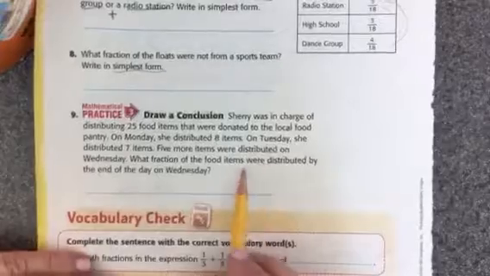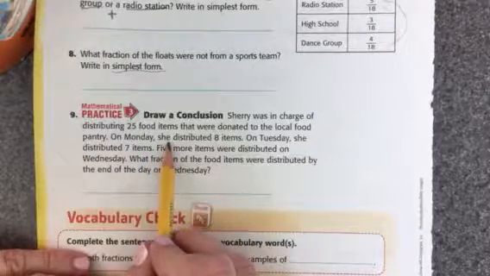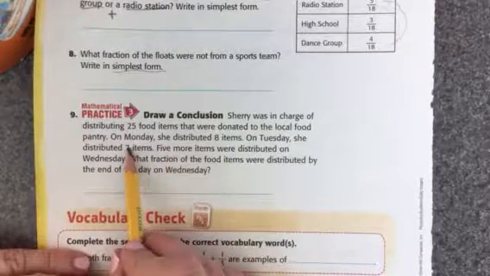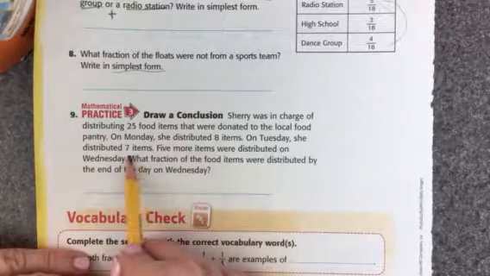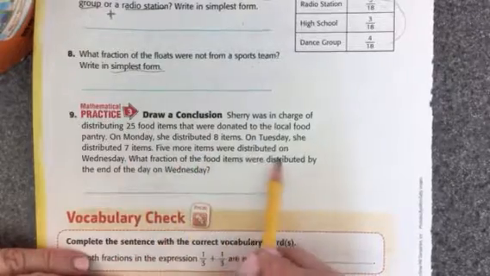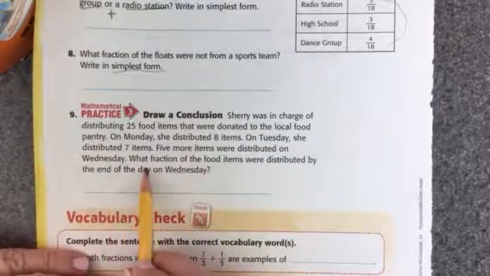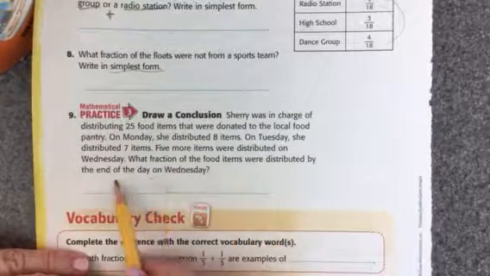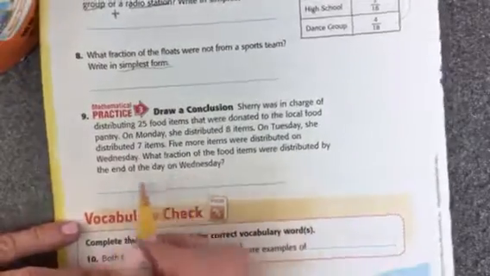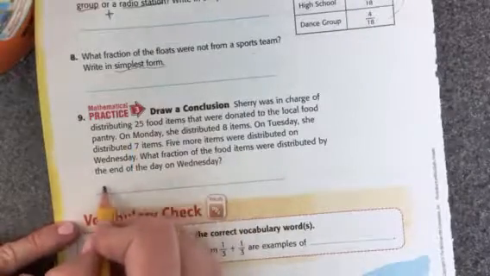Draw a conclusion. Sherry was in charge of distributing 25 food items that were donated to the local food pantry. On Monday, she distributed 8 items. On Tuesday, she distributed 7 items. 5 more items were distributed on Wednesday. What fraction of the food items were distributed by the end of the day on Wednesday? All right, there's 25 items.